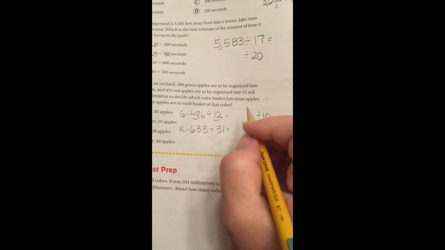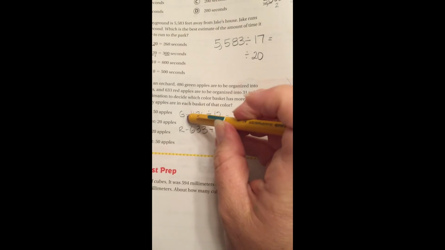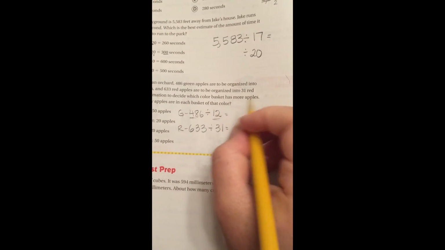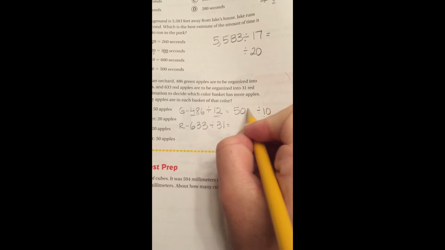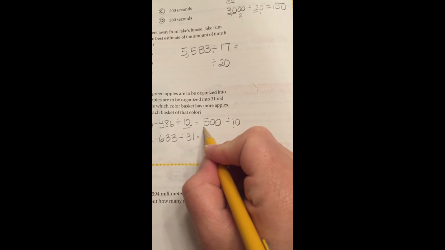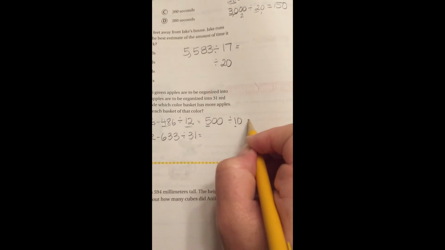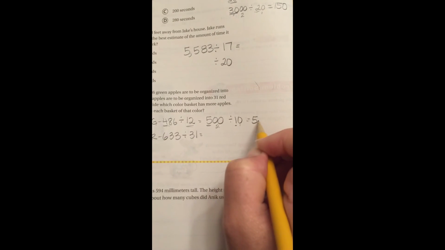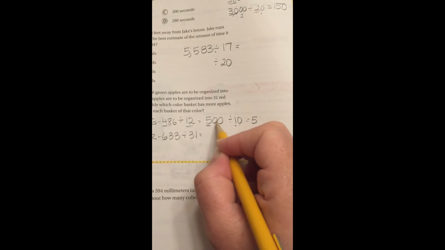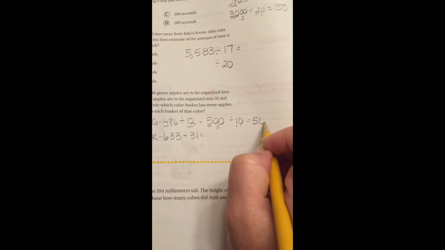It could. You can also look at the number 486. Could I estimate that and make that a 500? Sure I could. So what's 5 divided by 1? 5. 2 zeros minus 1 zero is 1 zero.